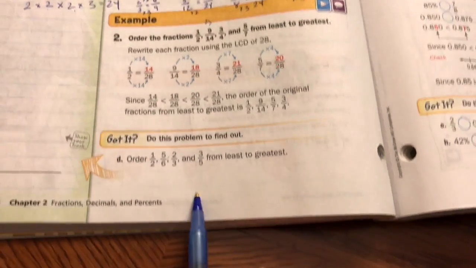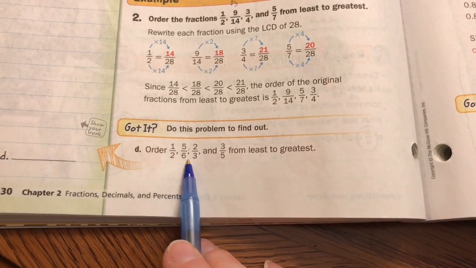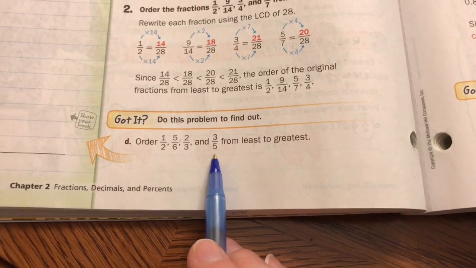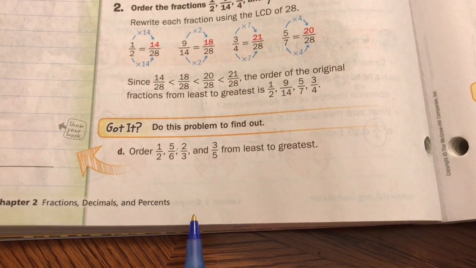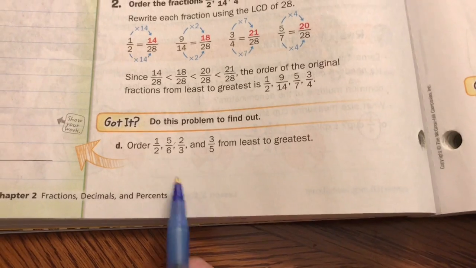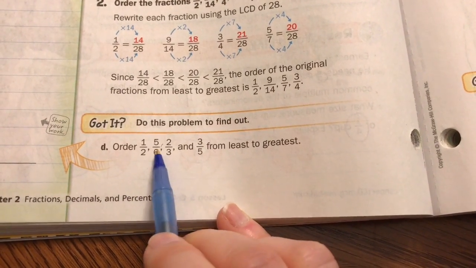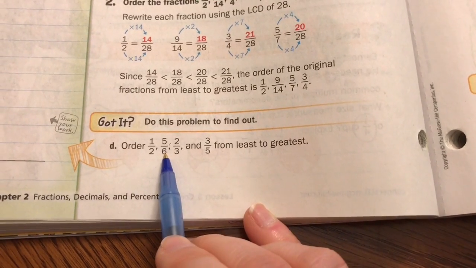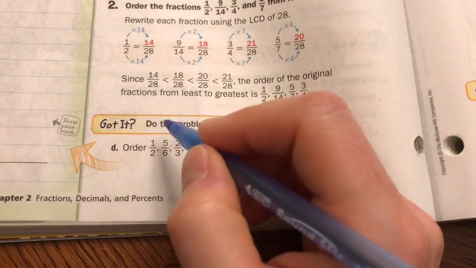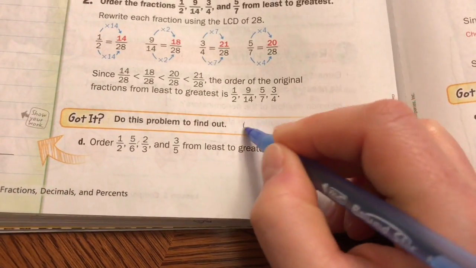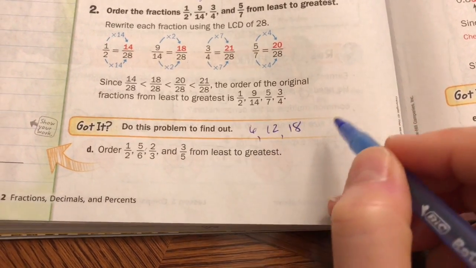So let's do this one together. We're going to order these fractions, 1/2, 5/6, 2/3, and 3/5, from least to greatest. Let's do this first step: find the least common multiple, the least common denominator. Look at the biggest one. 2 can go into 6, 3 can go into 6, 5 can't go into 6. Let's try 12. Wait, 5 can't go into 12. What's another multiple of 6? 6, 12, 18. 5 can't go into 18 still.